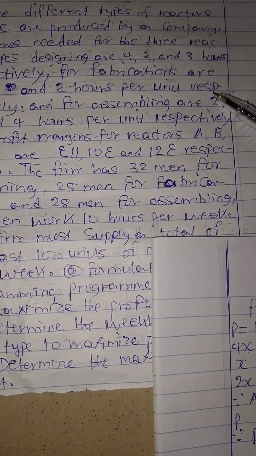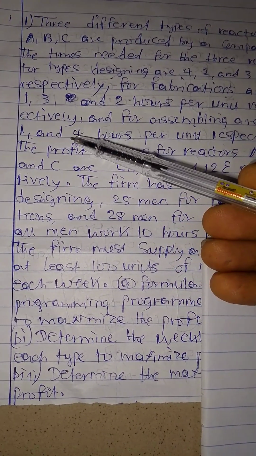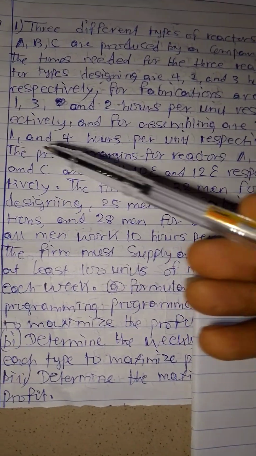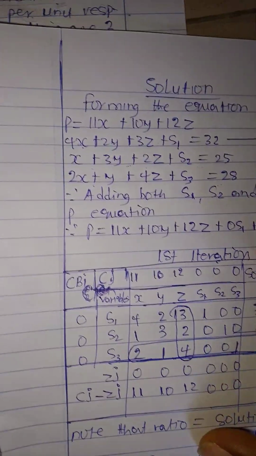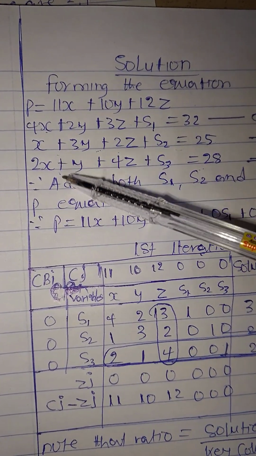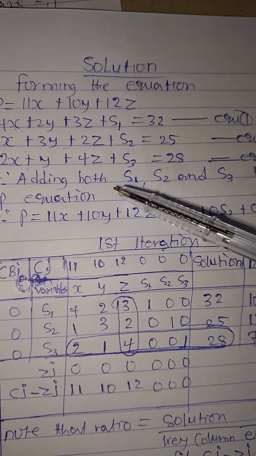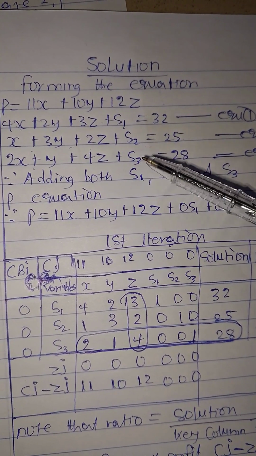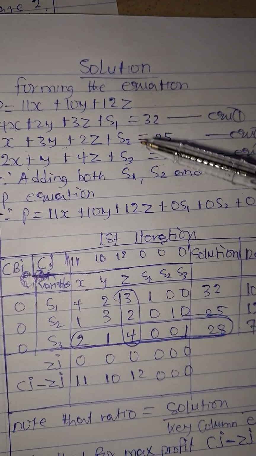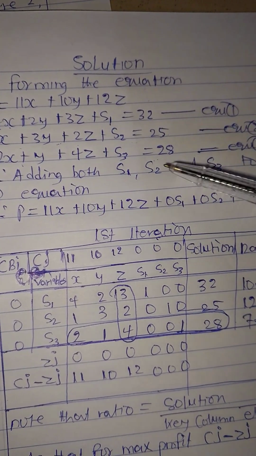2, 1, and 4. Okay, so I know that this is x, this is y, and this is z. So that becomes 2x plus y plus 4z. Okay, so that becomes 2x plus y plus 4z plus, I know that this is equation 3, so I'll simply add x3 to it. You understand? The same thing we did here. So I'll simply add x3 to it to make this balance.